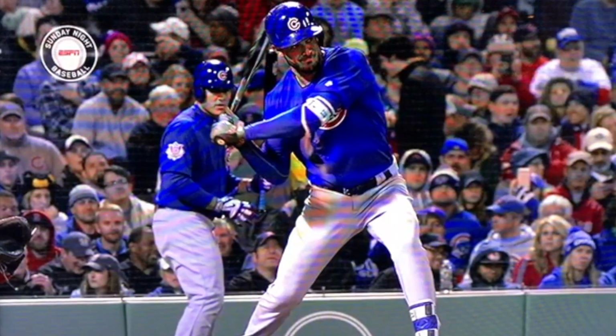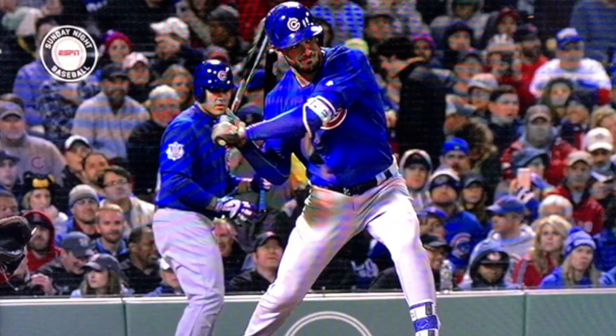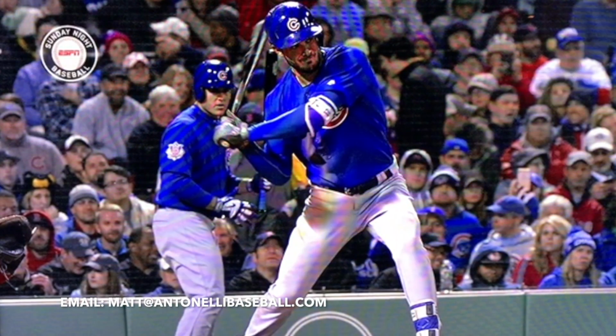So the first thing, before we get into why we're trying to swing a certain way or what type of swing plane or path we're trying to create, let's talk about it from the other perspective, from the pitching perspective and the ball coming into the plate.